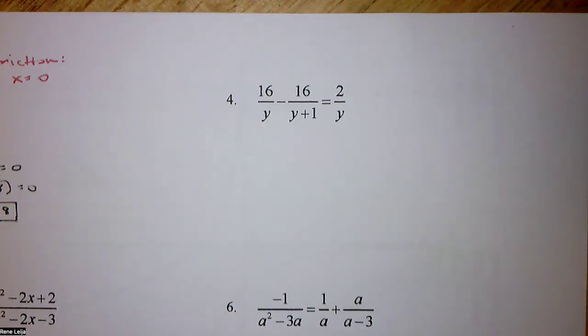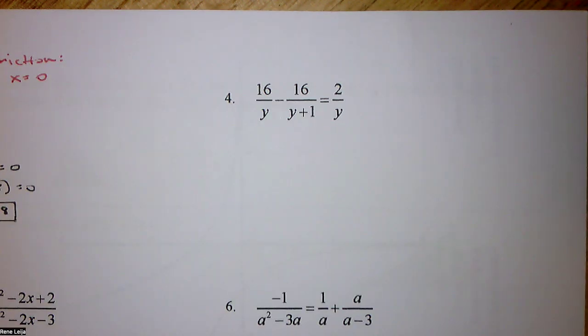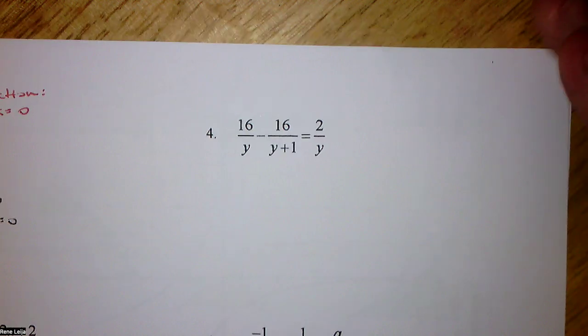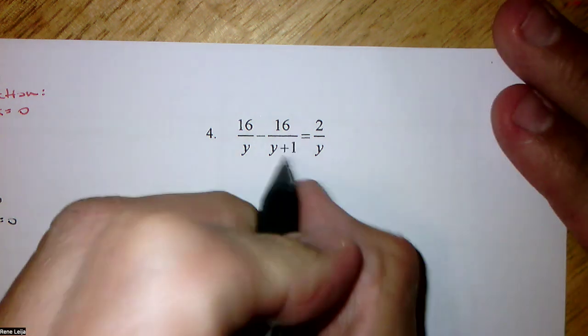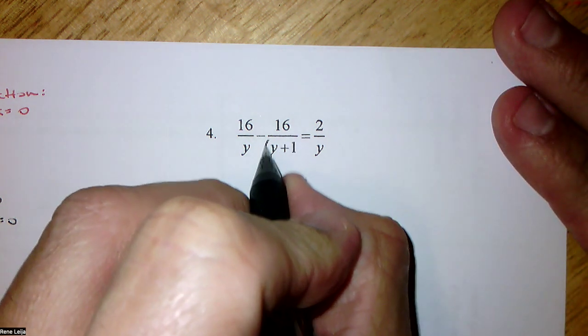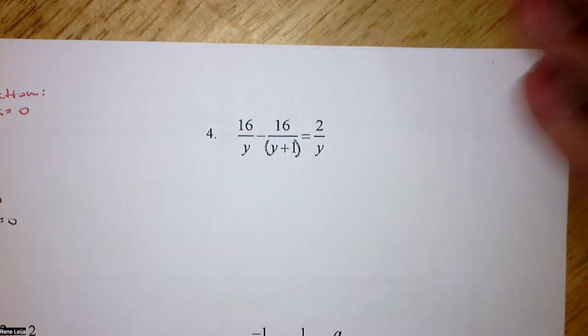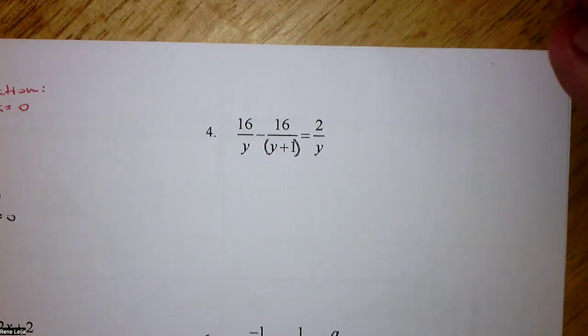Okay. All right. Now we start getting into these equations that are a little bit kind of yuck. Okay. So again, remember what I told you. If you have a binomial in the bottom, put it in parentheses so that you're not tempted to break this up.